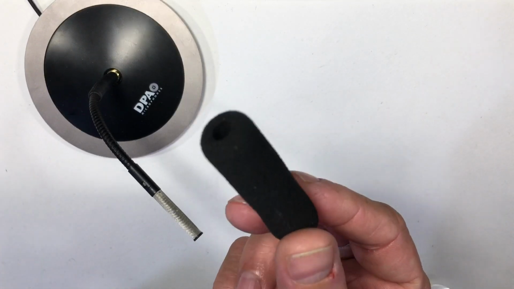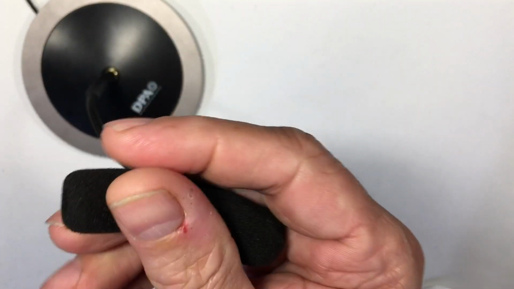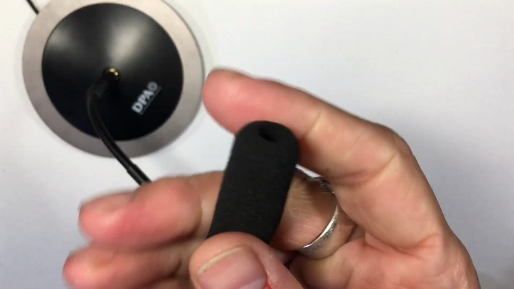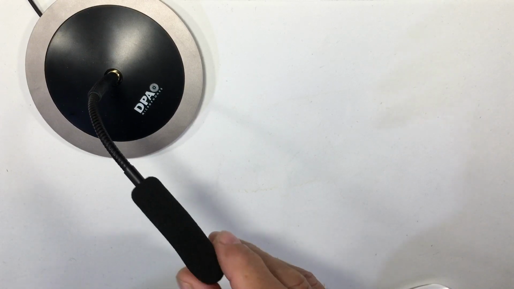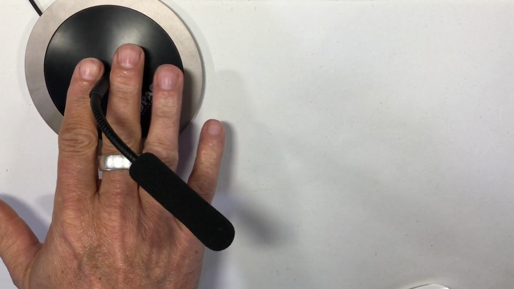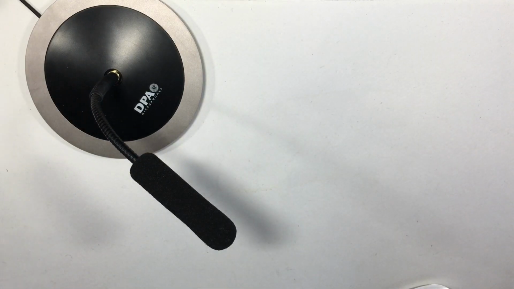And you can remove the foam here. It's like a little sponge. You can rinse that in lukewarm water, so you get rid of all the germs, should there be any from any other participants to the meeting. This version here has a built-in shock mount, so you don't get all the noise from the table or from whatever, if you have handling noise.